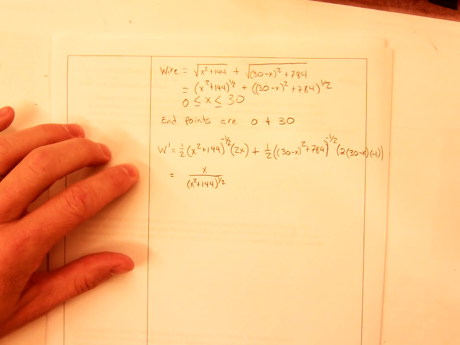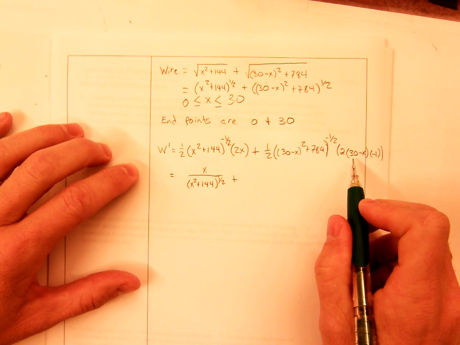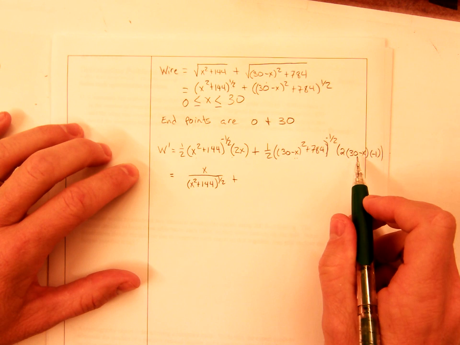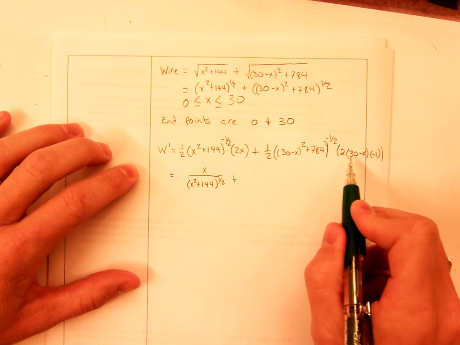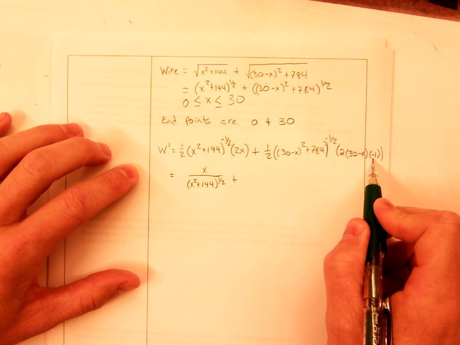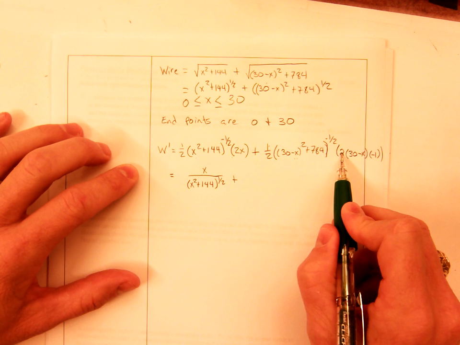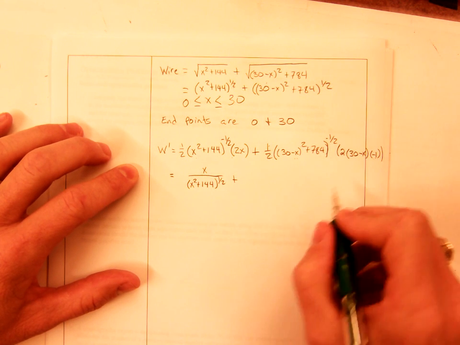Everybody good with that first part, what I just did? Plus, okay, I'm going to deal with this 1/2 and this 2 and this negative 1. What is 1/2 times 2 times negative 1 equal to? Negative 1.